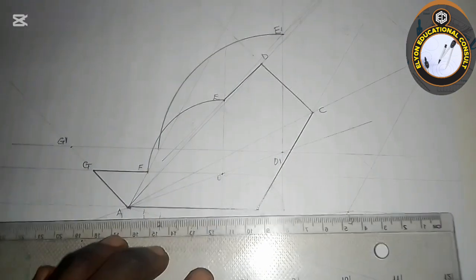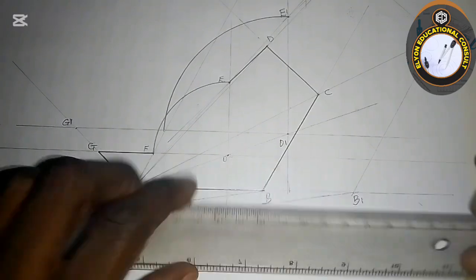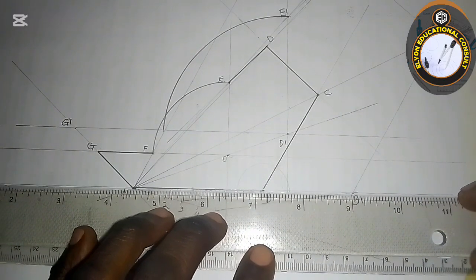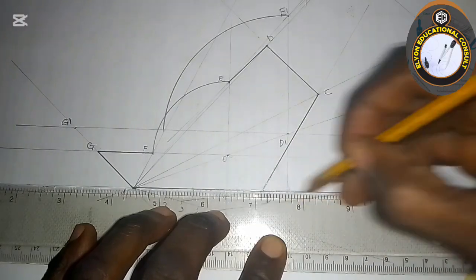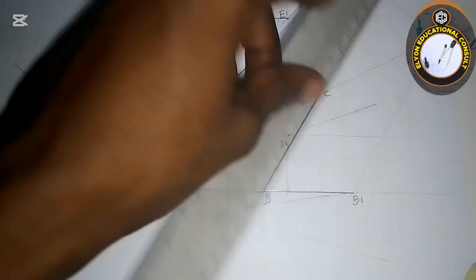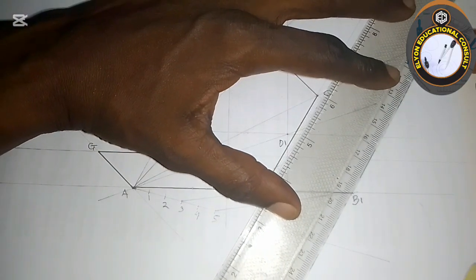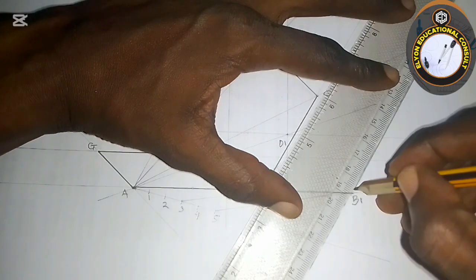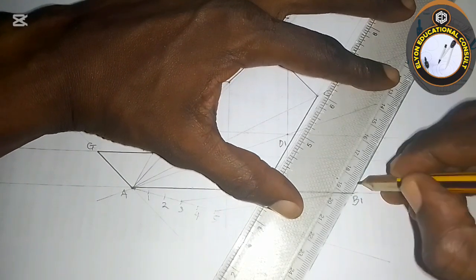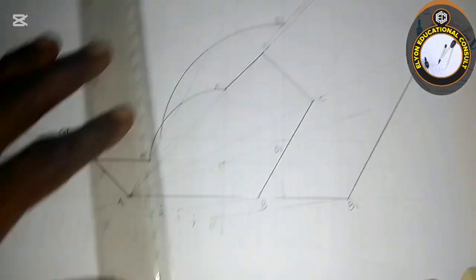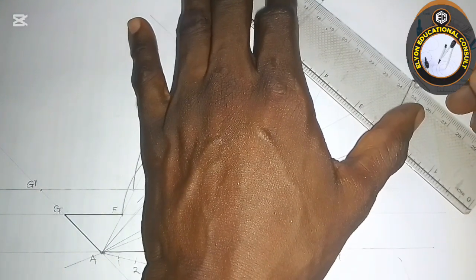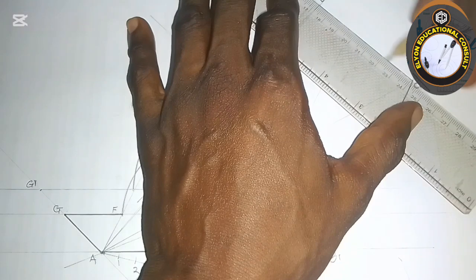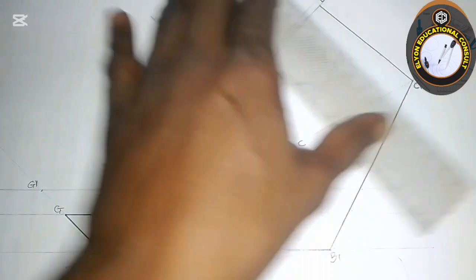So all I need to do now, let me just highlight it. So this way. This way. Like that. This way.